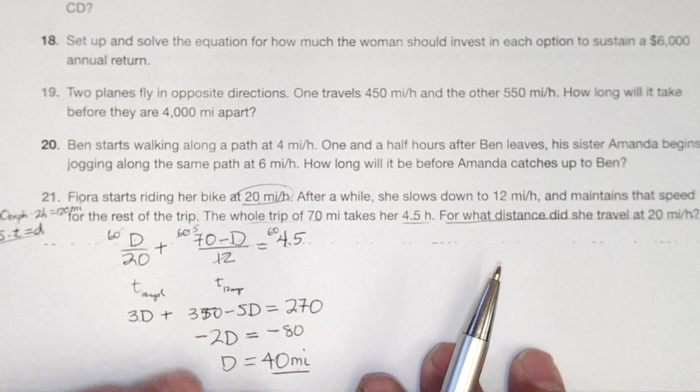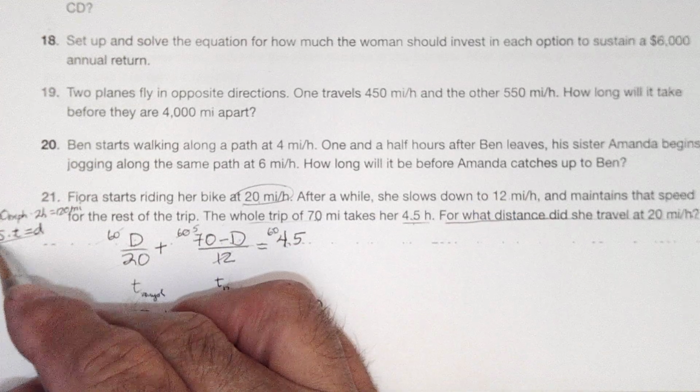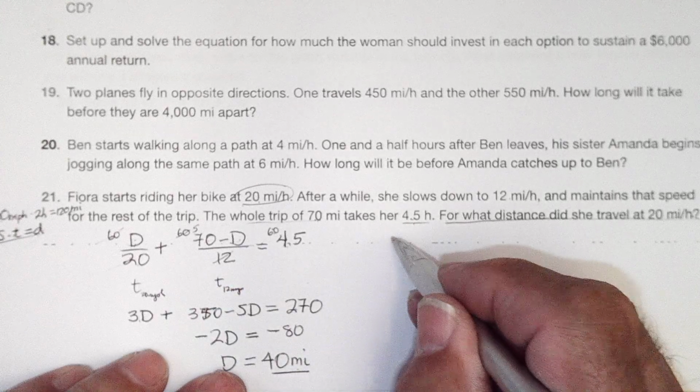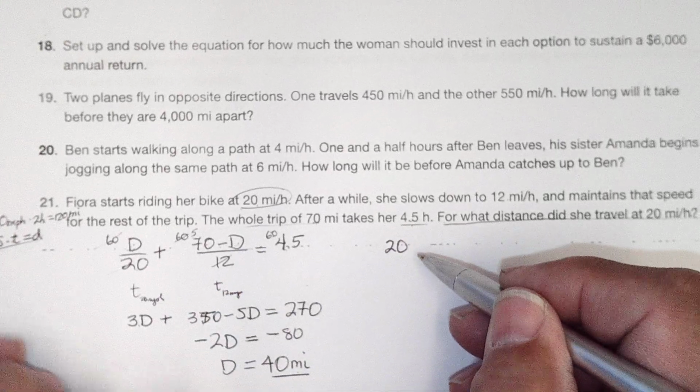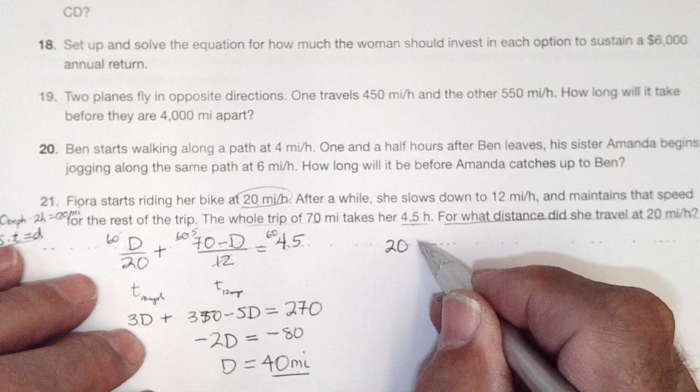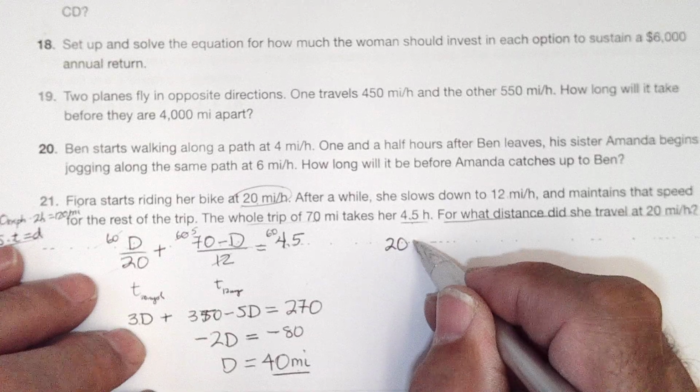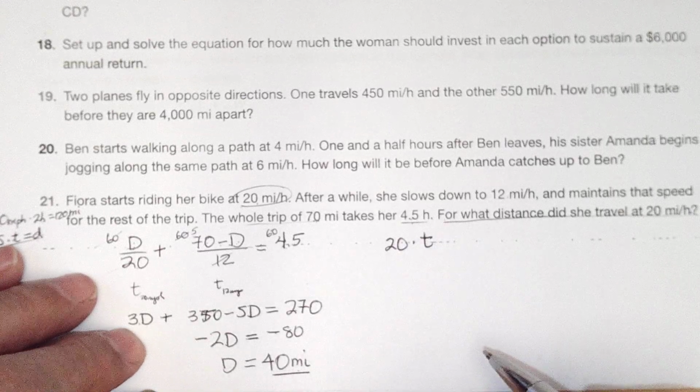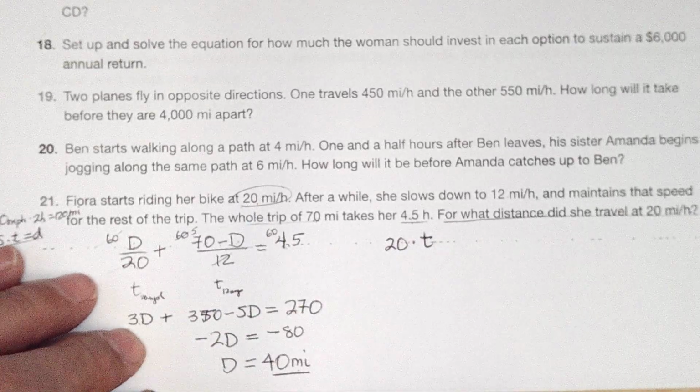Now let's do it differently. Let's just do the speed, 20 miles per hour, for some amount of time. So I'll say times t for the amount of time she spent at 20.